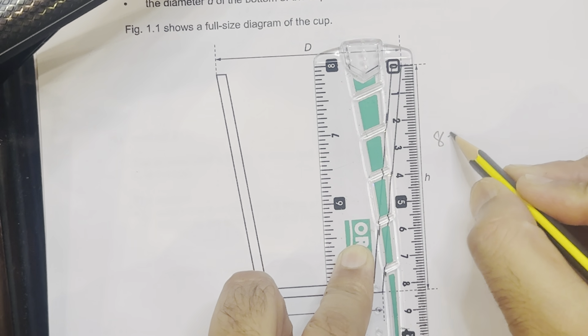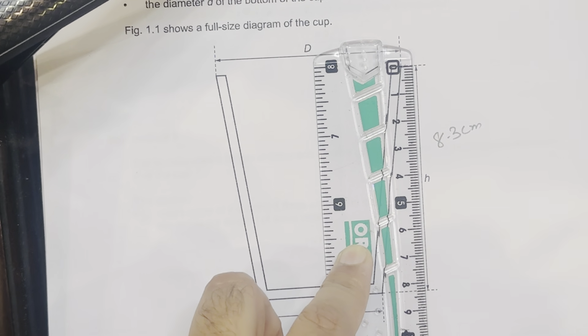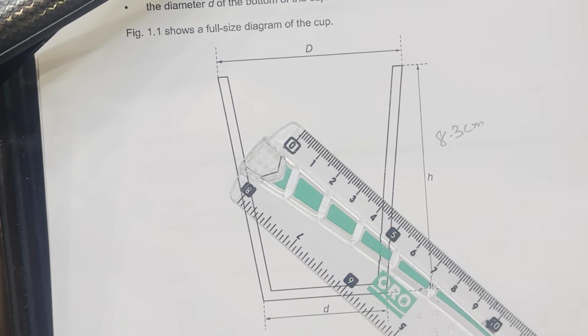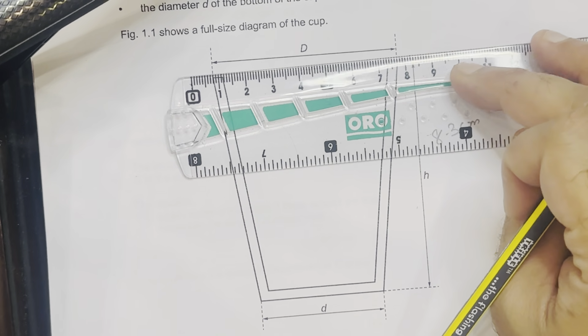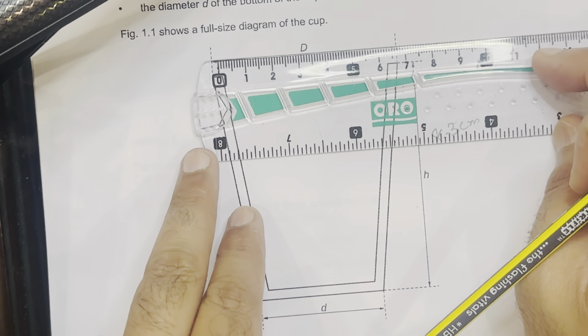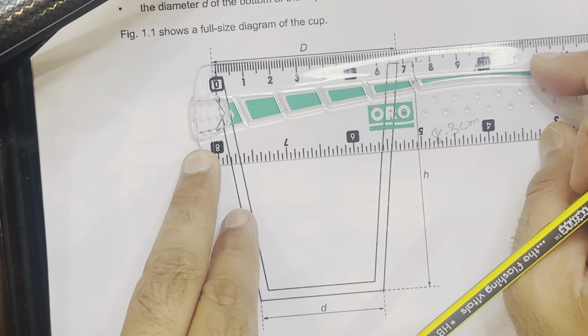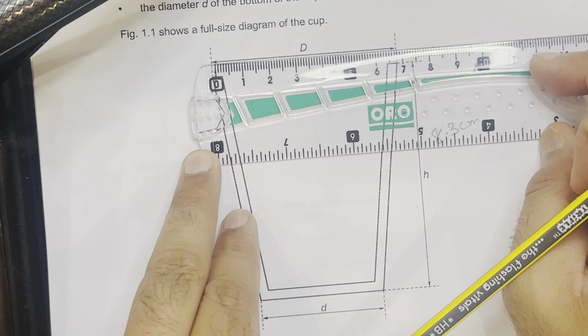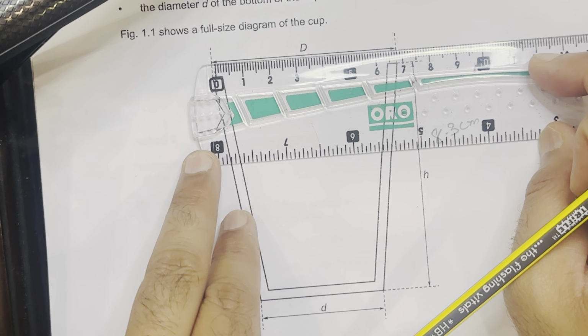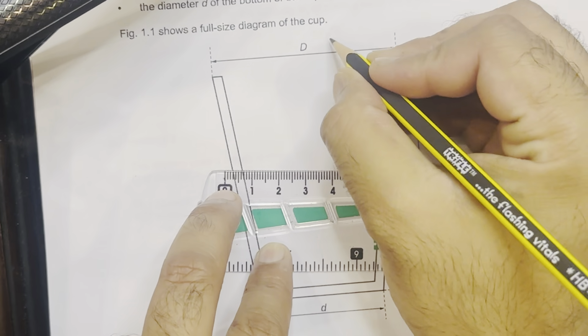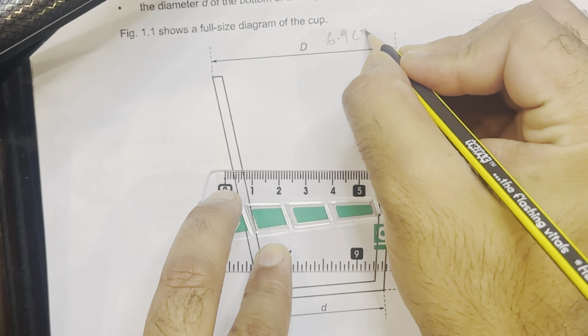So we're going to write over here 8.3 centimeters. Now capital D, the diameter of the upper side, would be 6.9 centimeters. So we're going to write over here 6.9 centimeters.